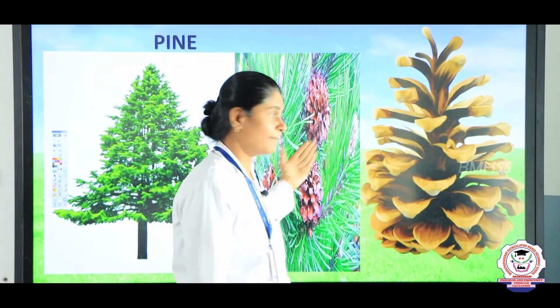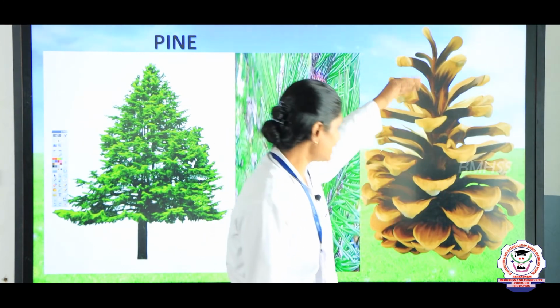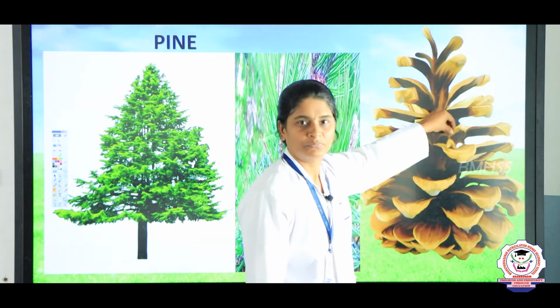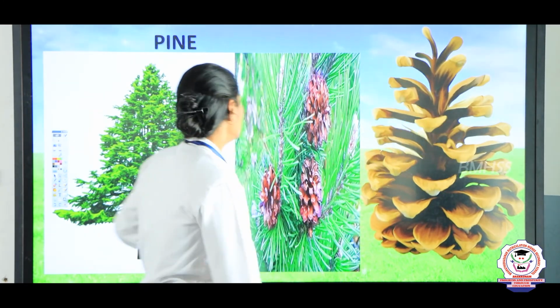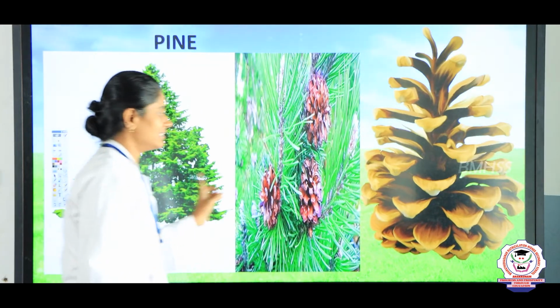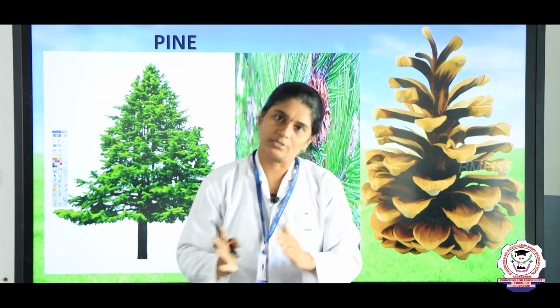So this is known as cones. Instead of flowers they produce cones, and these cones have seeds inside them, right? And mostly the trees that grow on mountains have leaves throughout the year. Throughout the year they will have green leaves, they will not shed their leaves. That is why they are also called evergreen trees, because throughout the year they have leaves.